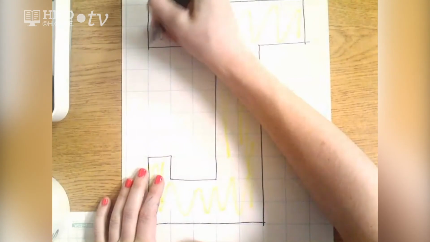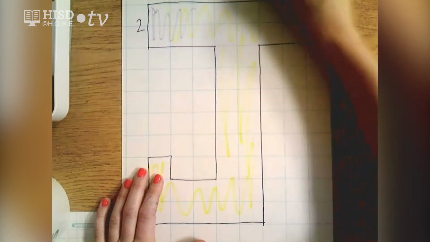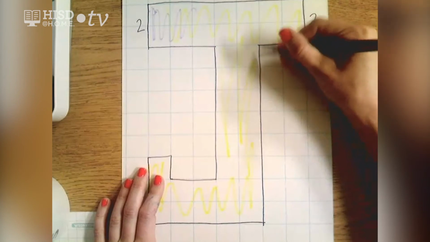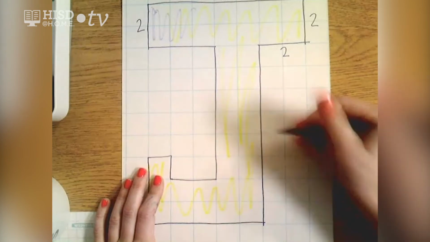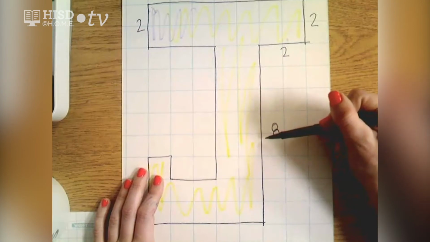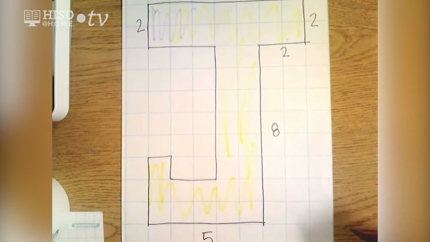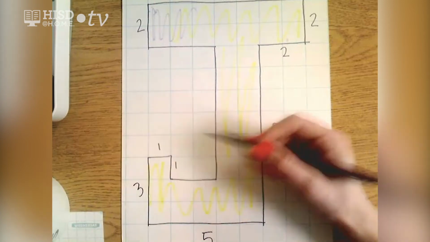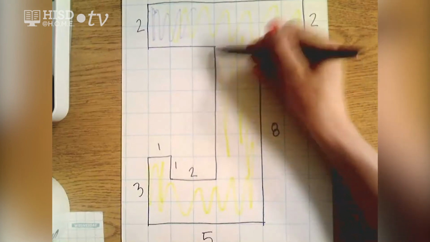So I have 1, 2, 1, 2, 3, 4, 5, 6, 7. That's how many spaces there are. 7, 2, 2, 1, 2, 3, 4, 5, 6, 7, 8. 1, 2, 3, 4, 5. 1, 2, 3. 1, 1, 2, 1, 2, and then 1, 2, 3, 4, 5, 6.